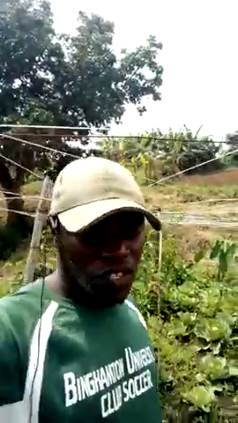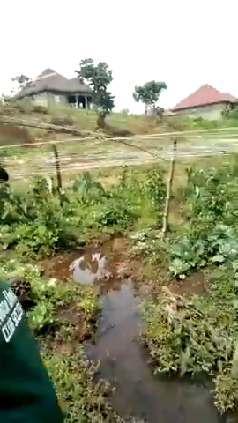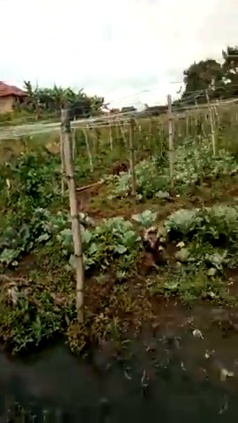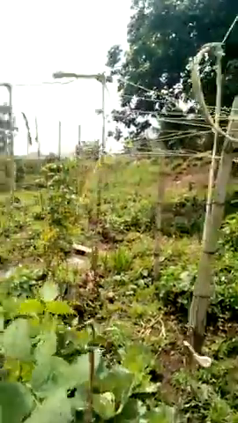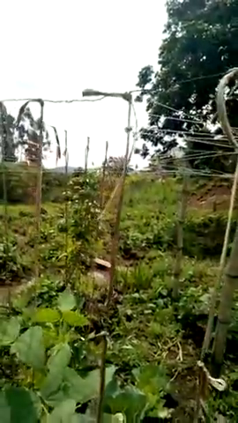Like you have already seen, in this field where I am, there is a lot of water. You can see this is a swampy area, and in between here we have intercropped some passion fruit and some beans.